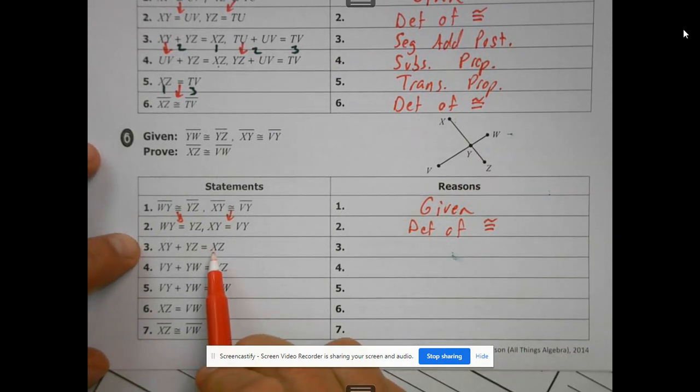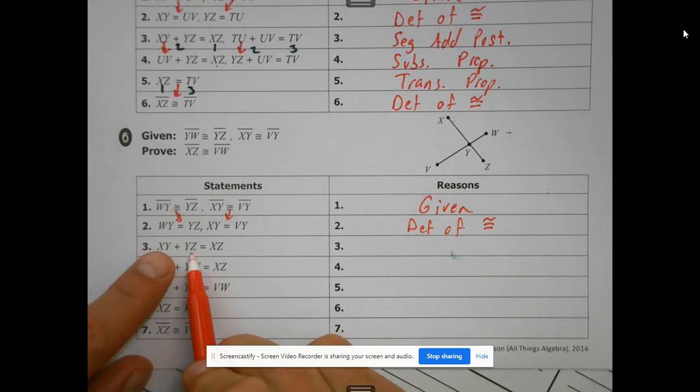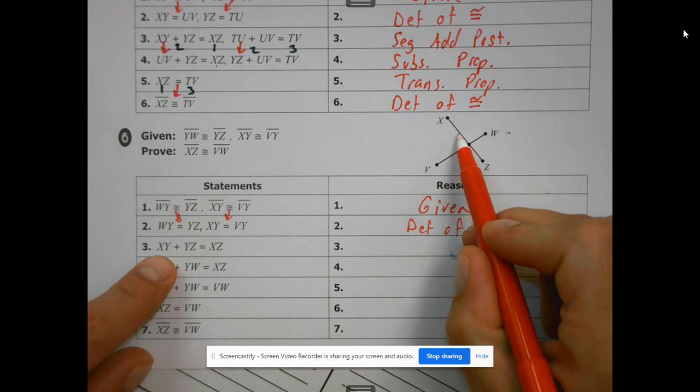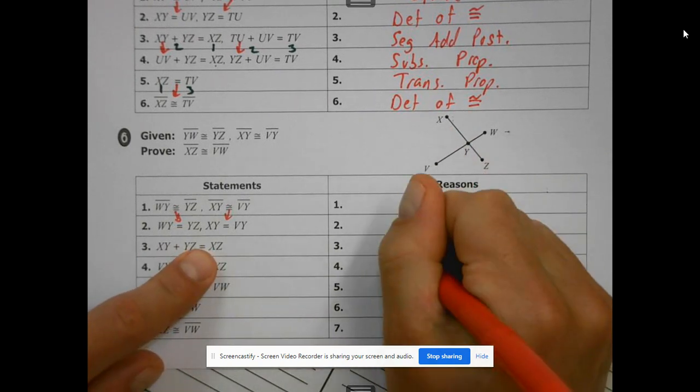All right, 3. This looks like segment addition, but I got to make sure by looking at the diagram. Do these two pieces add up to give me the whole piece? XY plus YZ equals XZ. Yes, segment addition postulate.